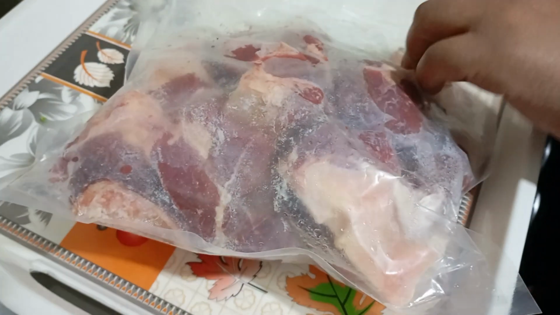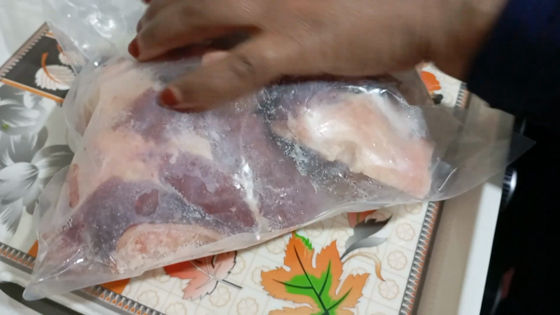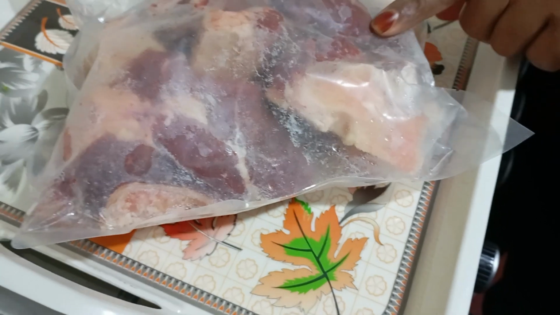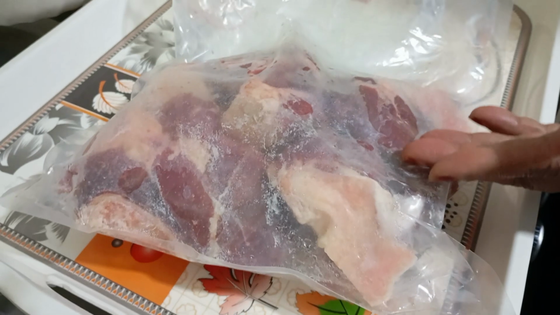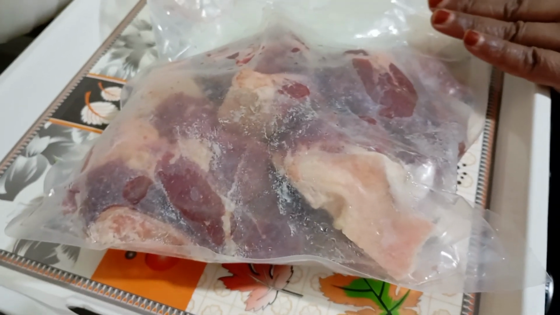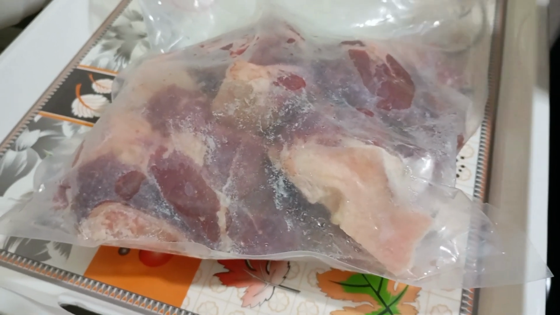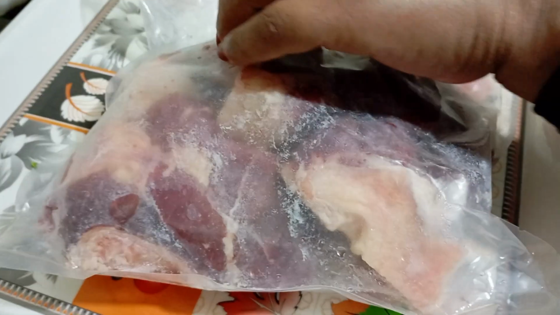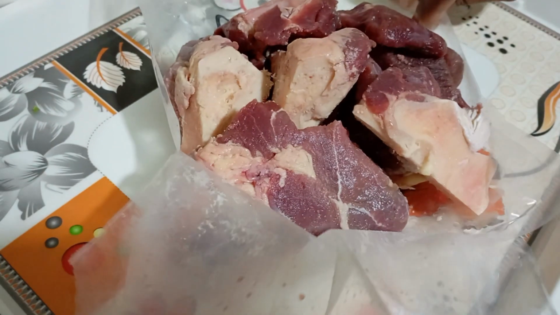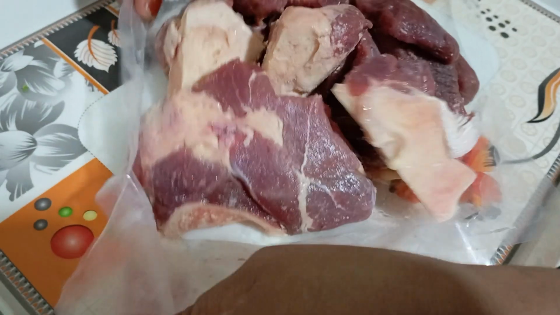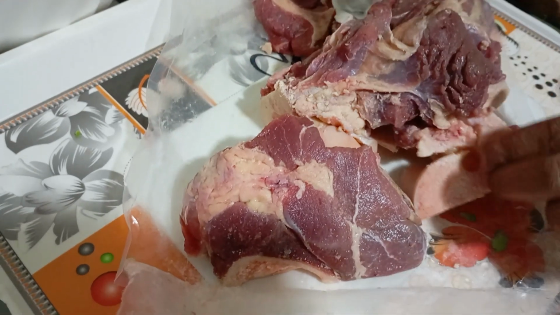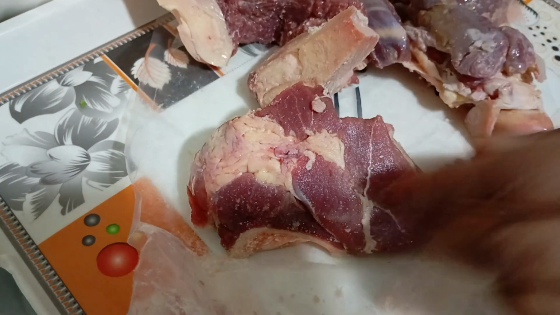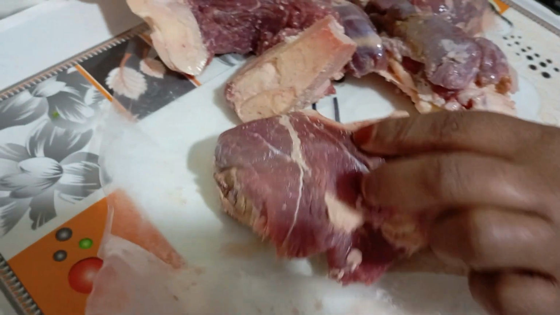So I'm going to grill this beef. Let me show you how I'm going to grill it. I have to season it first, and wait about 30 minutes or 1 hour. Then I'm going to grill it when I'm making the other vegetables. This is my beef. Let me open it very well. It's bone meat, very fresh. I'm going to grill it so that I eat it together with my staple food.